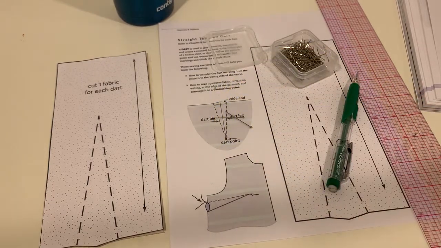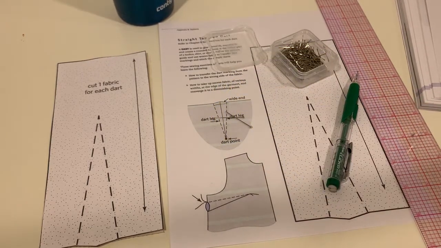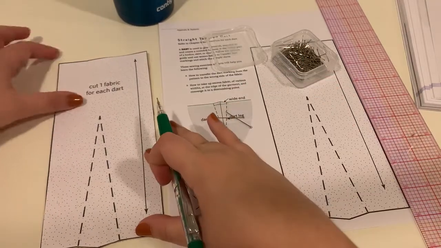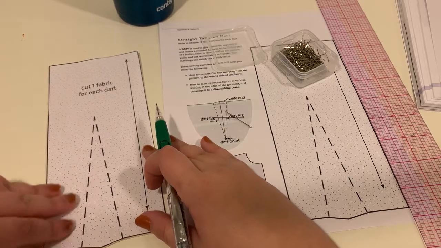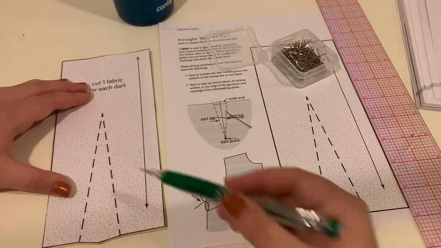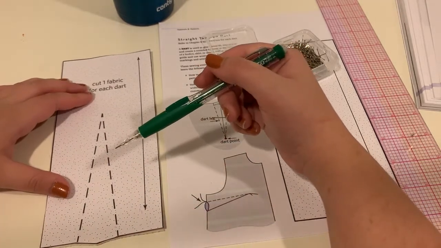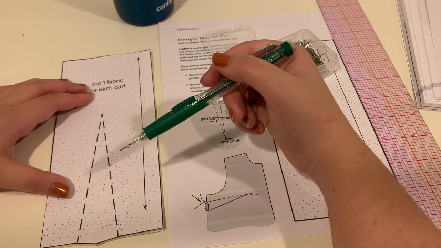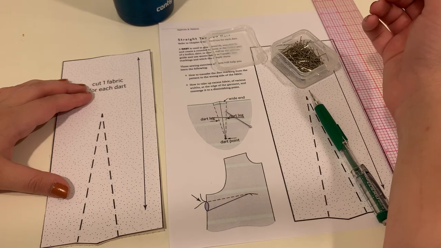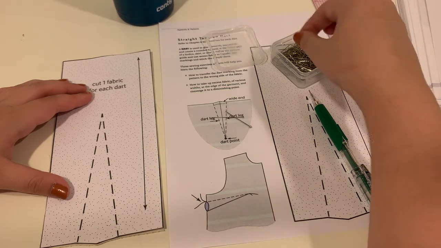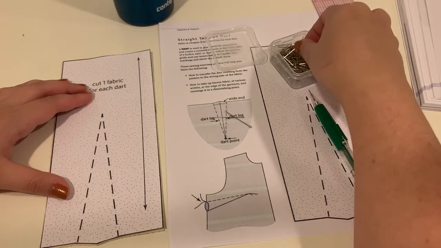But for the sake of learning, we're just going to use a pencil so that it's easiest and you guys can see what I'm doing. So the easiest way to transfer this marking is, well, you could use your tracing paper and tracing wheel, but I like to just go ahead and use my pencil.